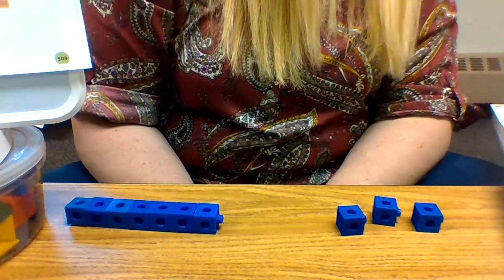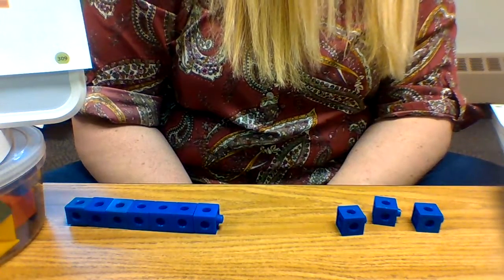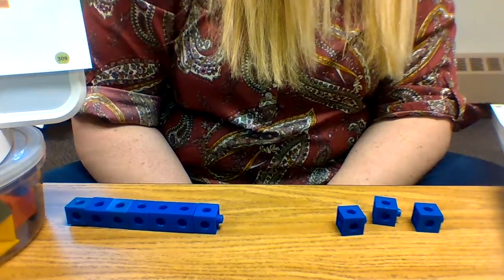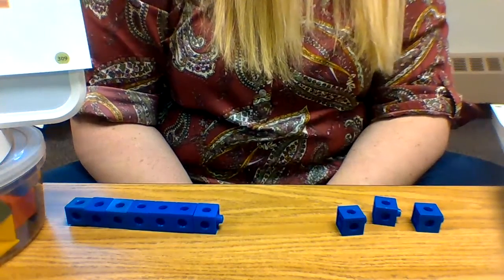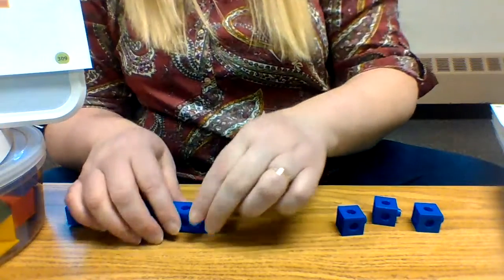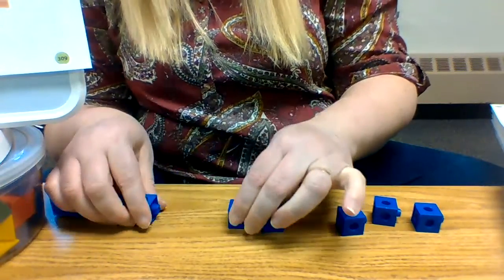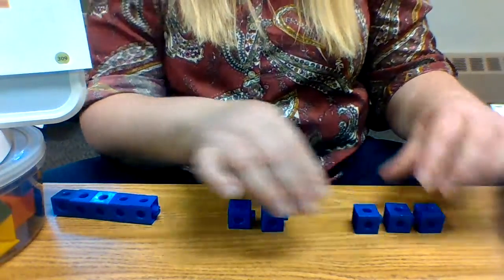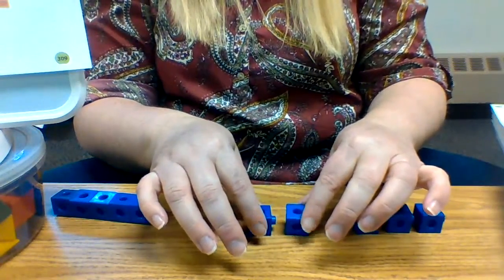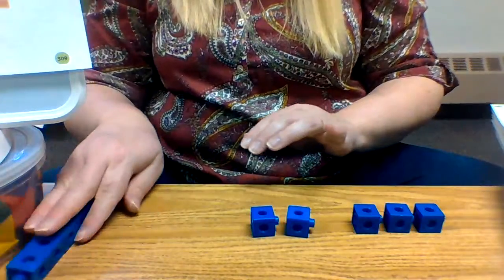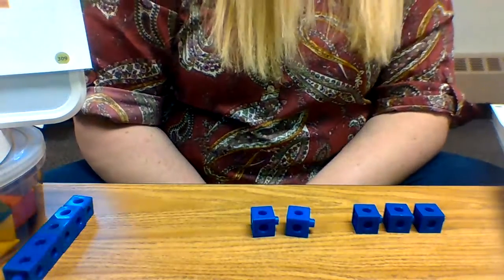Let me read to you the next part now. Now it says Mrs. Brown packed 2 boxes of boots and shoes. Now we have 2 more, 2 boxes. So we have 3 here and we have 2 here.